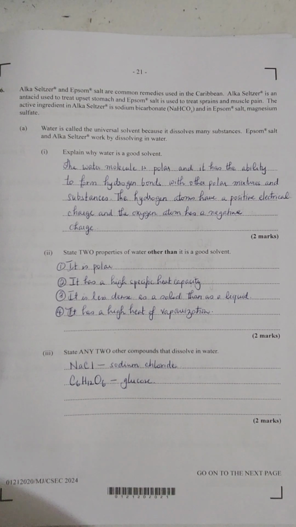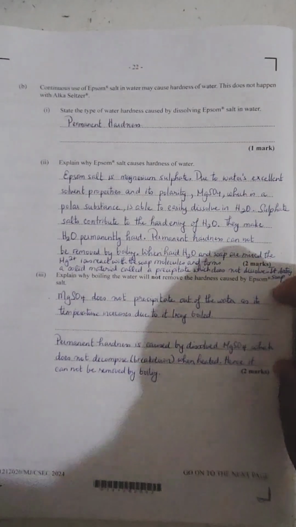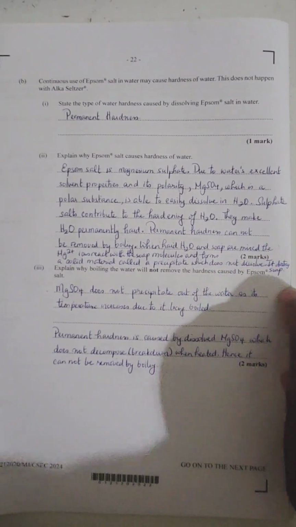State any two other compounds that dissolve in water. So we know salt, like table salt, sodium chloride, dissolves in water, and we know glucose, sugar, also dissolves in water. Question 6 always tends to give us headaches because they try to go out of the box.